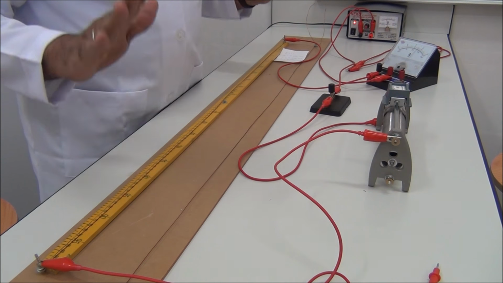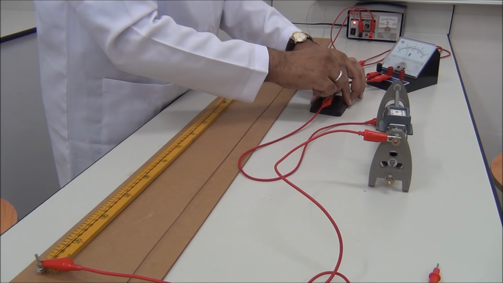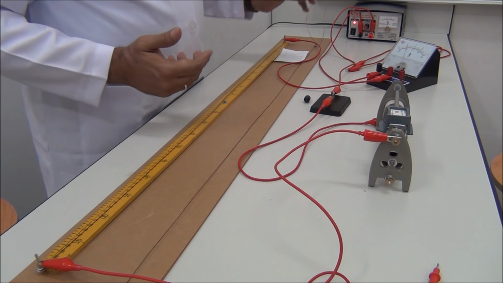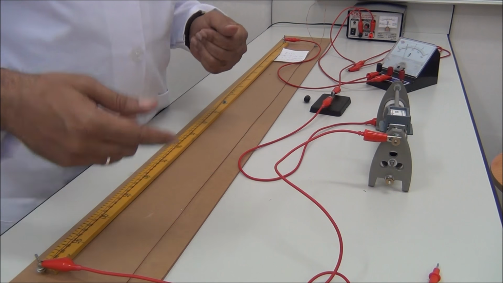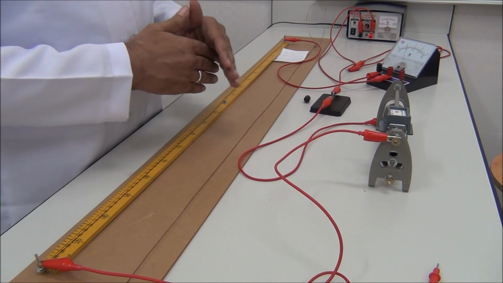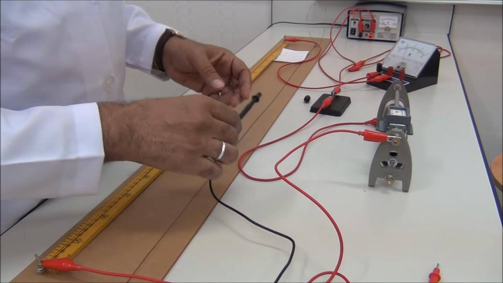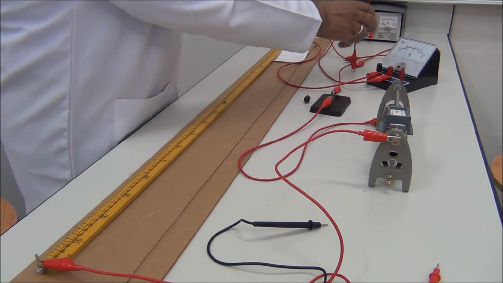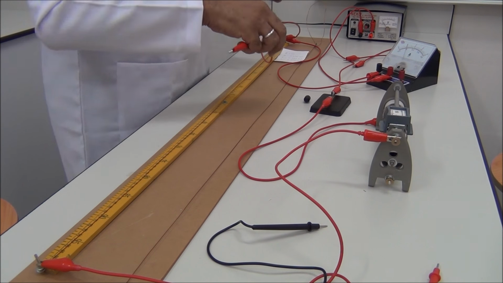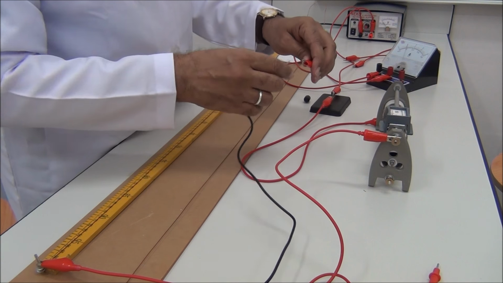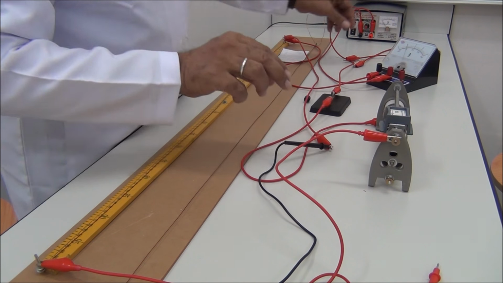So now the connection is correct. Adjust it to 0 again. Switch off. Then what do we do? We connect the millivolt meter in parallel with the wire. So we connect this one to this side, and this one here. Okay, I check here, and the other one.